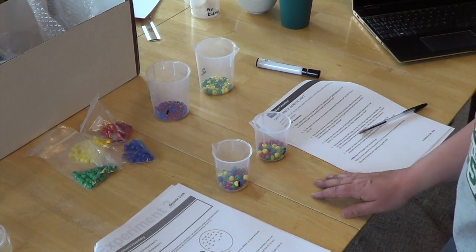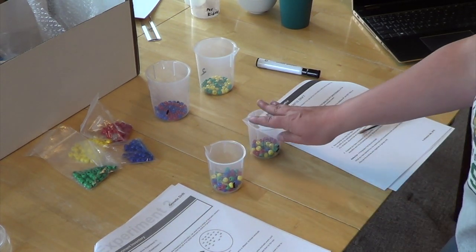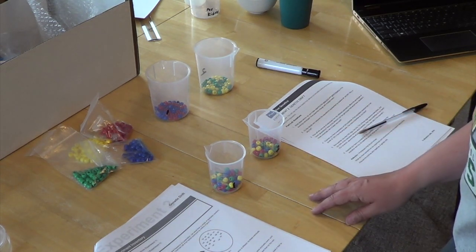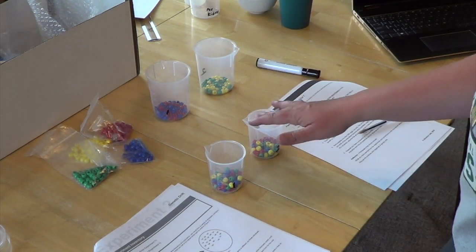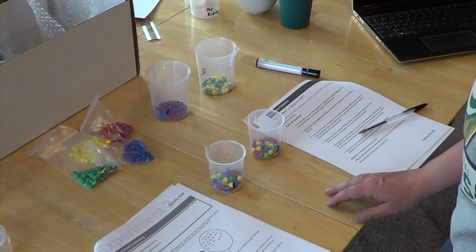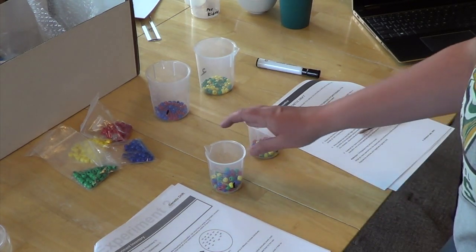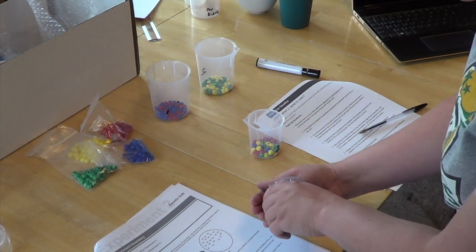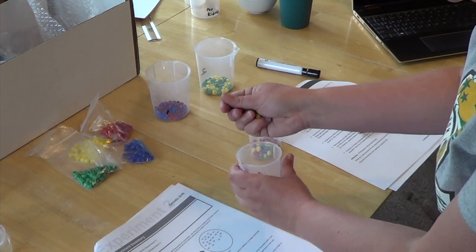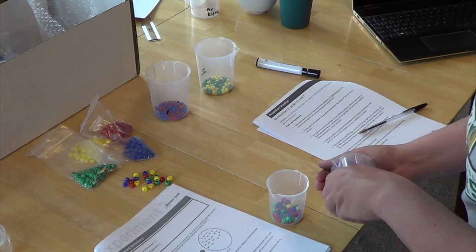What you're going to do here is randomly remove half of the beads from beaker 1 and half of the beads from beaker 2. Eyeball it, it doesn't have to be precise. What this is representing is a destructive event, like a wildfire or a hurricane that comes in and wipes out half the genes. So we're going to go ahead and randomly remove half. I'm just going to set it aside. Randomly remove half.